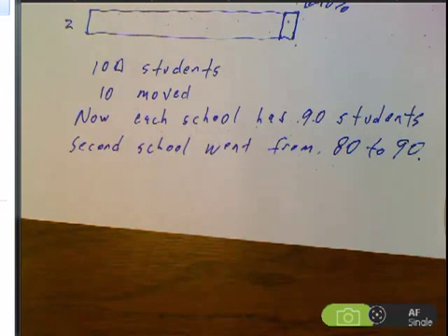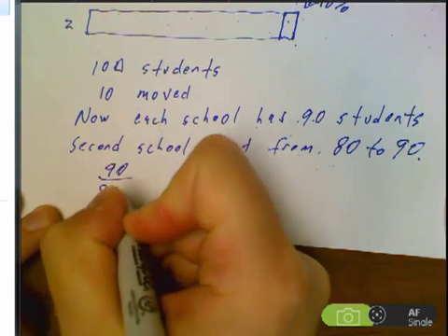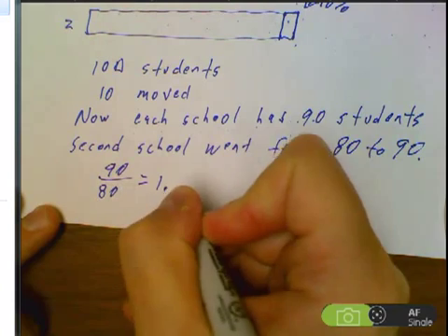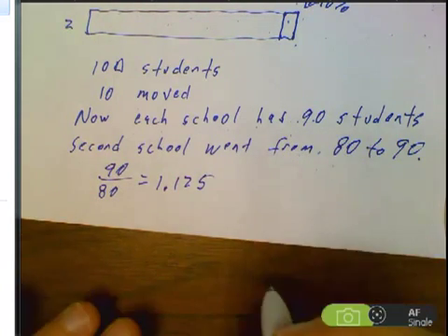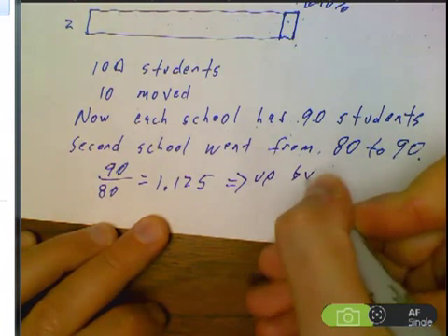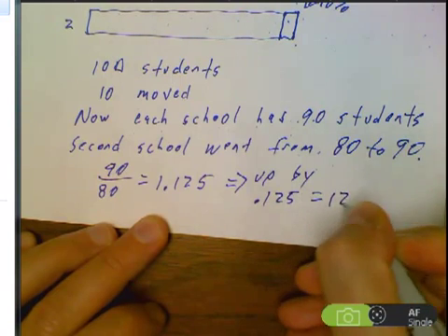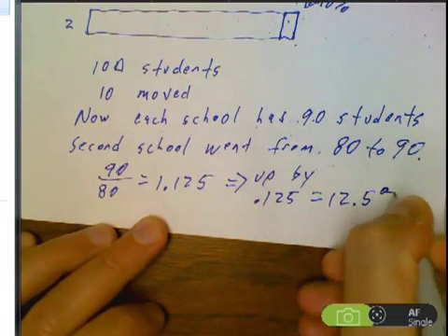No. And that's the confusing thing about percentages, the percent is based off the original number. So to see what the increase was, we do 90 over 80, which equals 1.125. So that means it went up by 0.125, and that's equal to 12.5%.